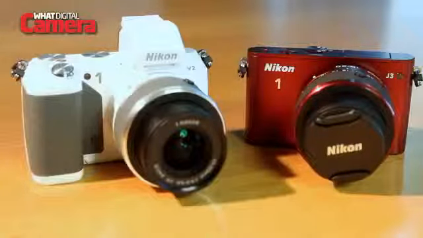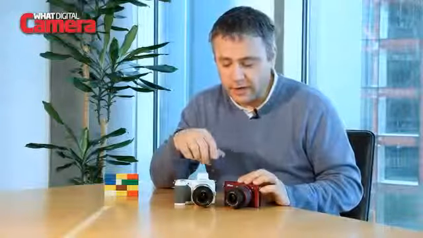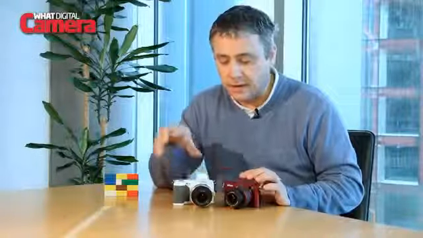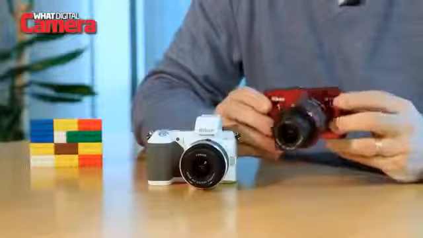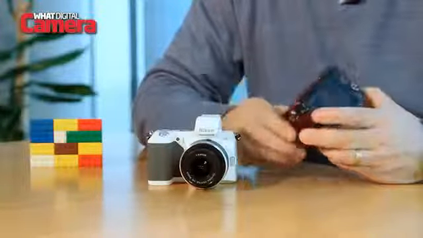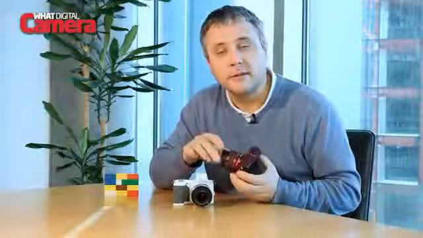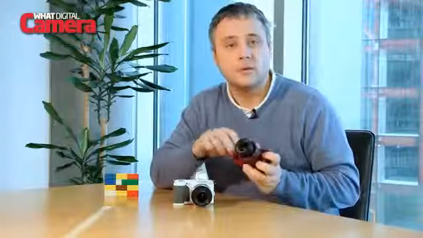Next we have the Nikon One system. There are currently 3 models in the Nikon One system range, the S1, the J3 shown here, and the V2 shown here. Now the V series cameras all have built-in electronic viewfinders. Now the Nikon One system is packed full of very clever technology. For example, they can shoot at 60 frames a second at full resolution, or 15 with full autofocus.